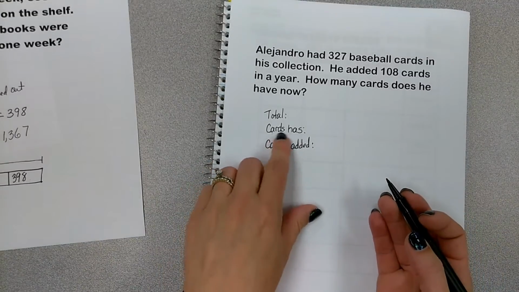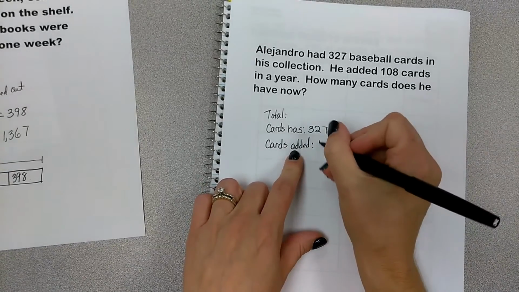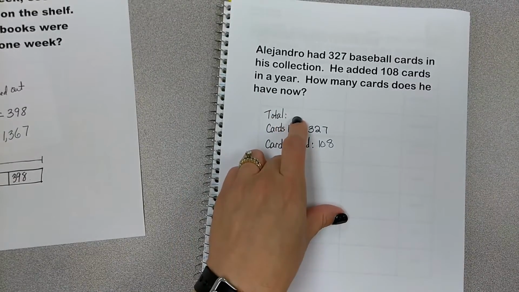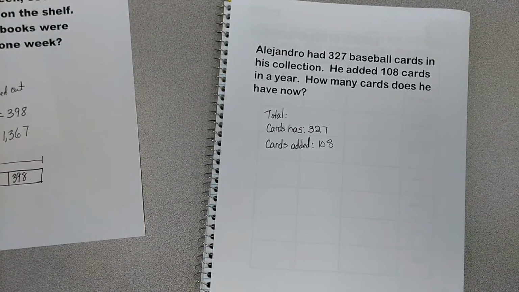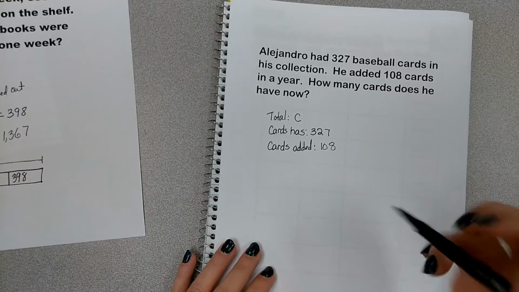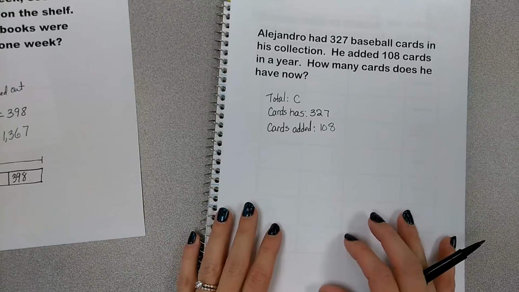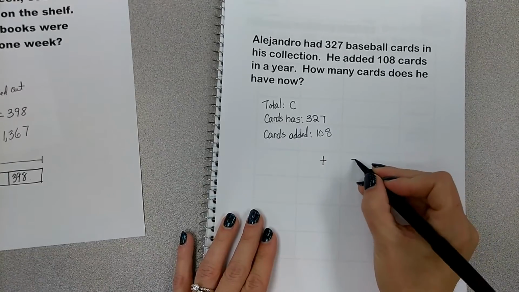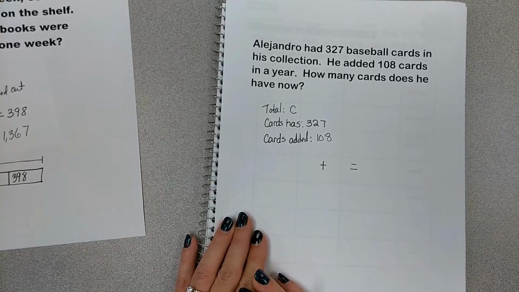You should have, the cards he has is 327. The cards he added was 108. But the cards he has now are any number or any letter you choose. So, let's see, let's call it C. You could call it T for total, but let's just call it C, and that represents cards now. Okay. Now what I want you to do is write me an equation. And I want you to write the variable in the correct part. Please go ahead and do that now.